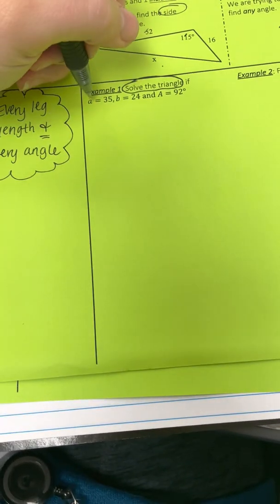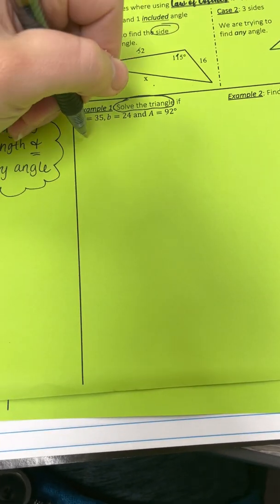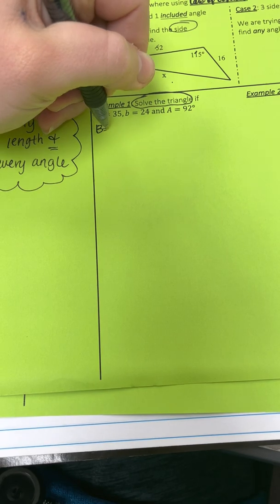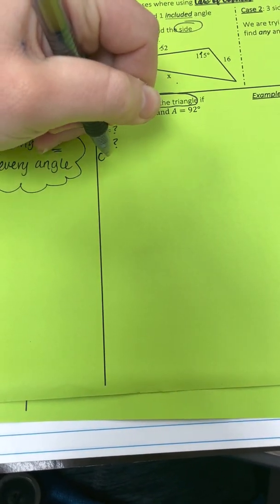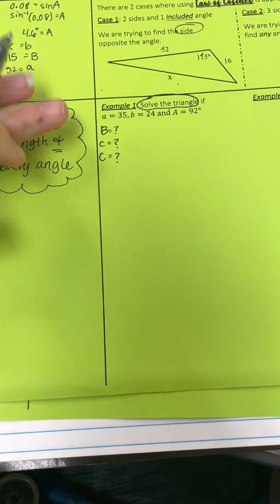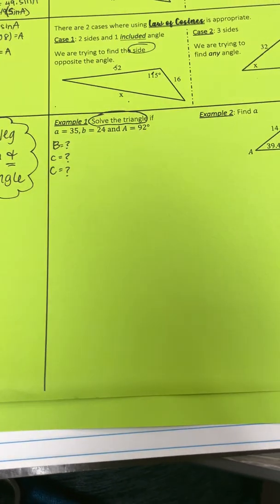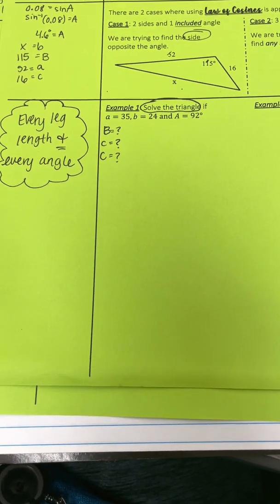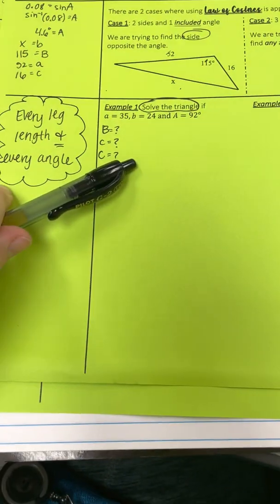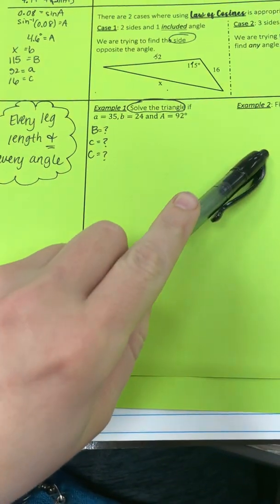All right, so here they gave us a, b, and capital A. So we have to find capital B, lowercase c, and capital C. So we have 2 angle measures to find and 1 leg length to find. We're actually going to end up using both law of sines and law of cosines down here. We're going to use law of sines here, and we'll probably use law of cosines on the second one.